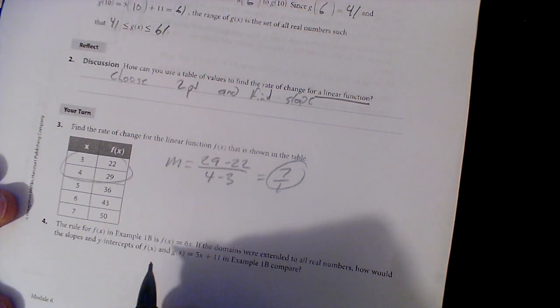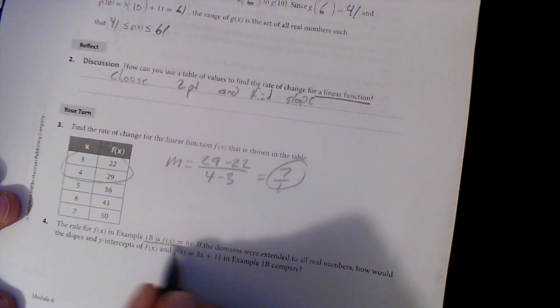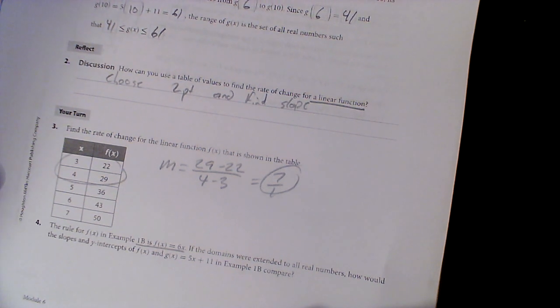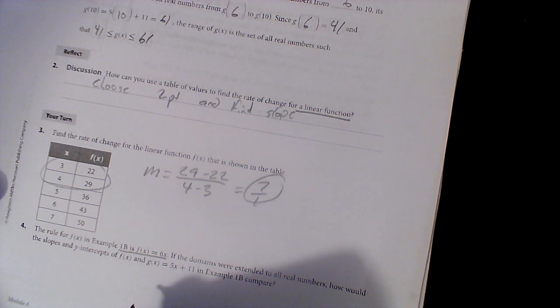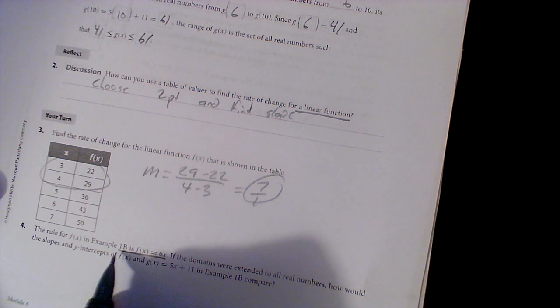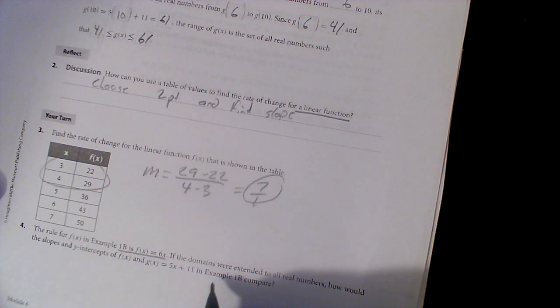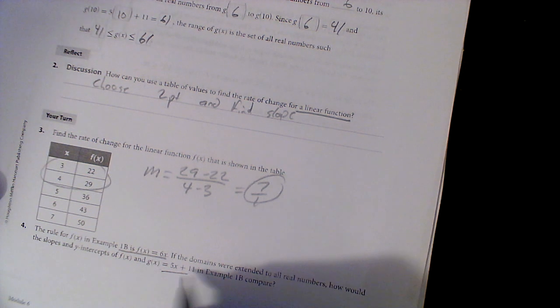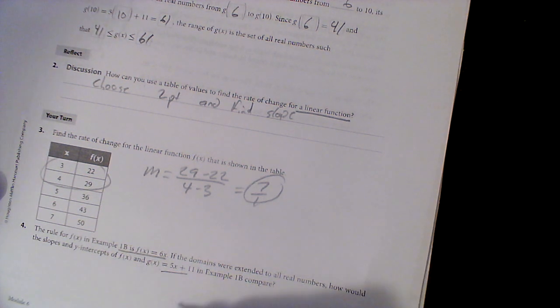The rule for f of x in example B is f of x equals 6x. If the domain were extended to all real numbers, how would the slopes and y-intercepts of f of x and g of x compare? Well, that's a great question. 1B is up here, so the rule for f of x is 6x, that works, right? The other one was 5x plus 11, okay.